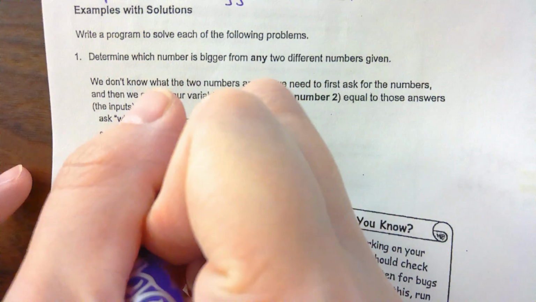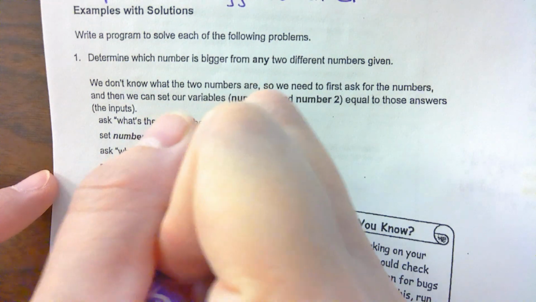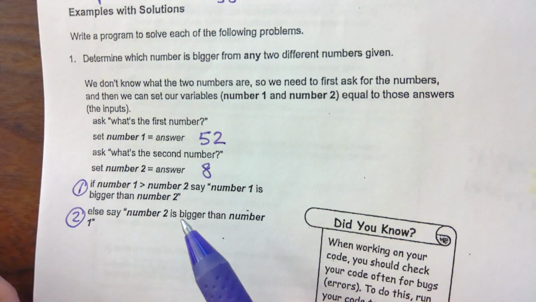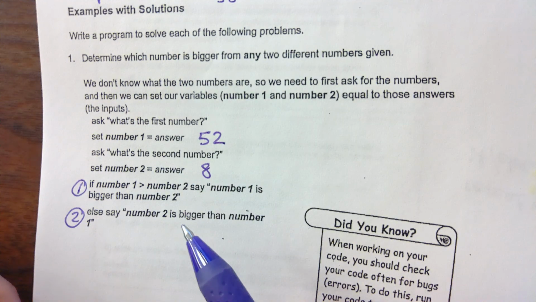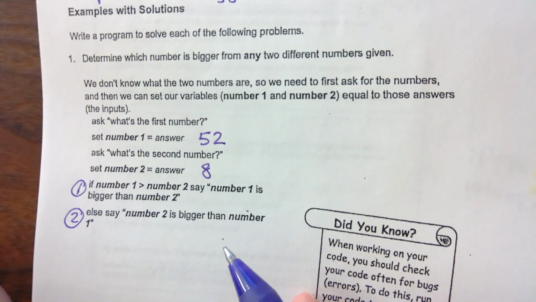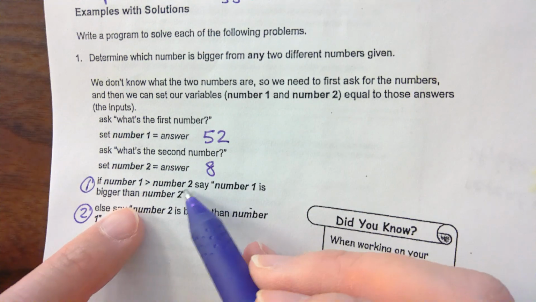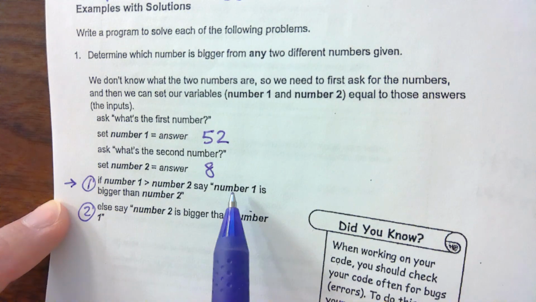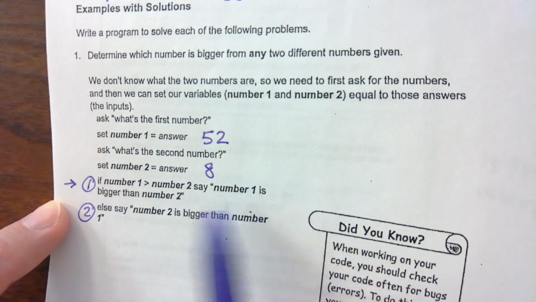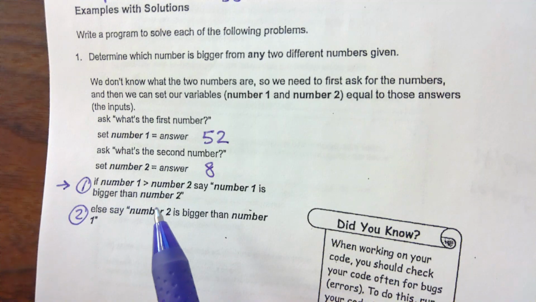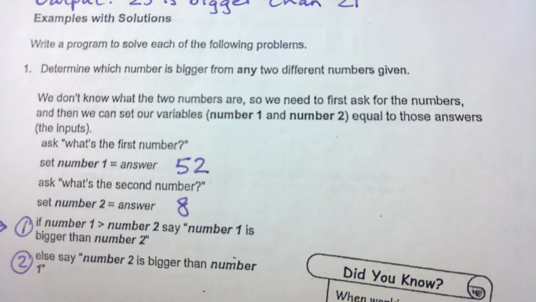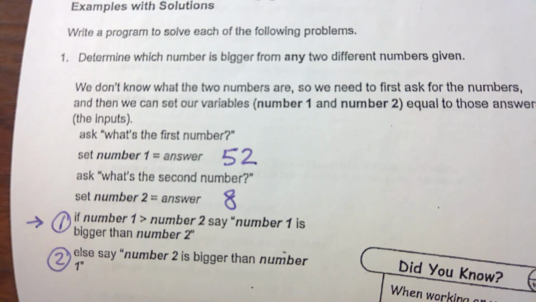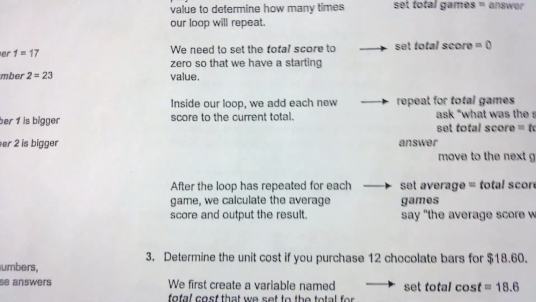Which part is it going to go through? Is it going to go through 1 or go through 2? Which part of the program will it go through? Sophia? 1. Yes, because 52 is greater than 8, so it's going to go through this right here, and the output is going to say 52 is bigger than 8. Seems very easy, and that's all it is with today's lesson. It's the introduction to the coding stuff.